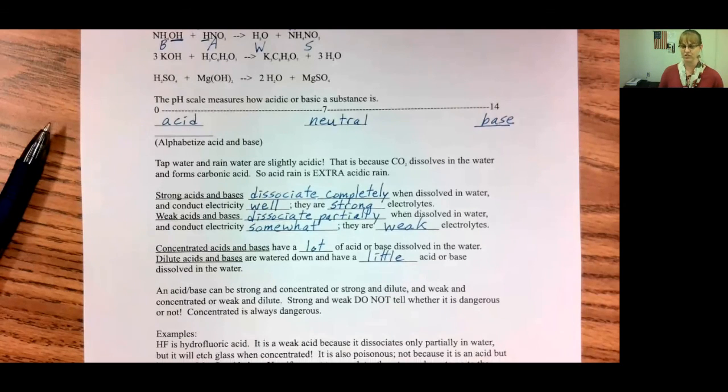They are weak electrolytes. For example, vinegar is a weak acid. Some of the vinegar molecules are stuck together in acetic acid particles. Others have broken up or dissociated into hydrogen and acetate ions. And so since some of the vinegar is dissociated and some is not, that's what we mean by dissociating partially.